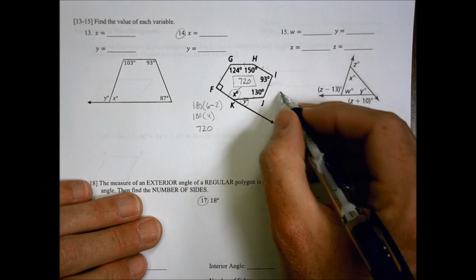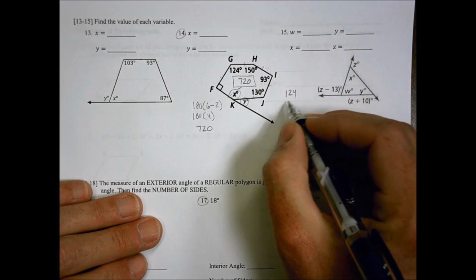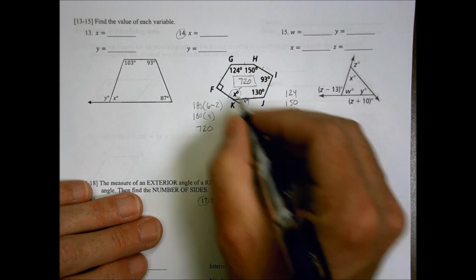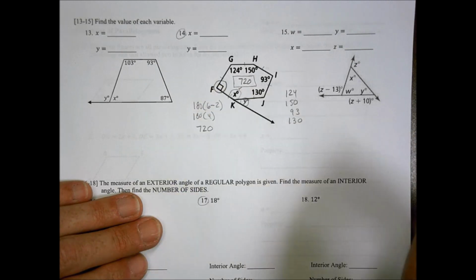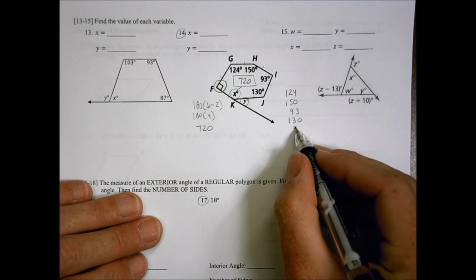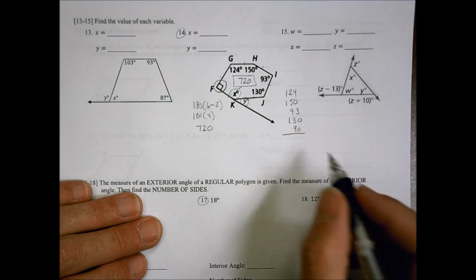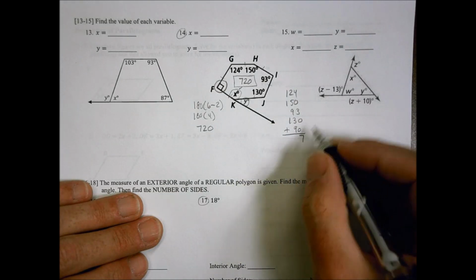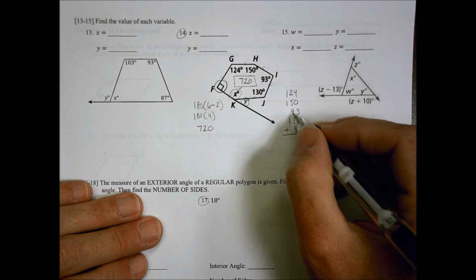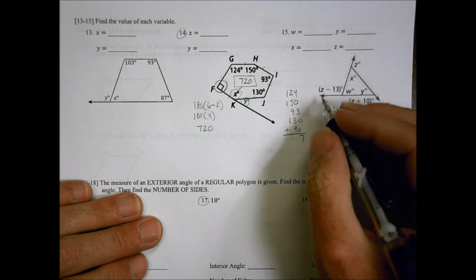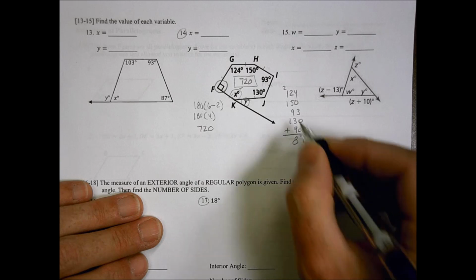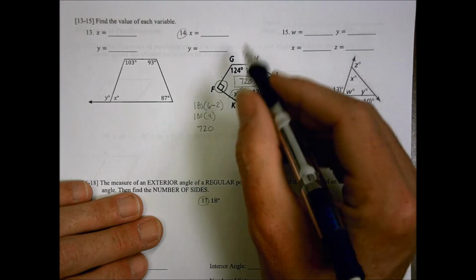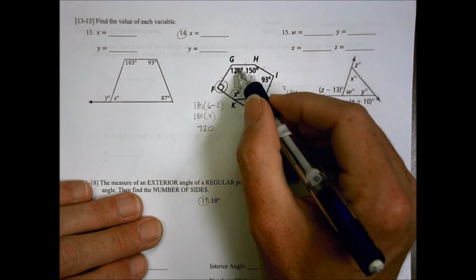I've used 124, I've used 150, I've used 93, I've used 130, and don't forget this one here, even though there's not a number there, we know that that sign means that it is 90 degrees. Okay, if you made a mistake anywhere in that, I'm guessing you maybe forgot that one. So 4 plus 3 is 7, and then we have 2 plus 5 plus 9 plus 3 plus 9, all that mess there, is equal to 28. And then 2, 3, 4, 5, so 587. So 587 is what I've used up between here, here, here, here, and here.